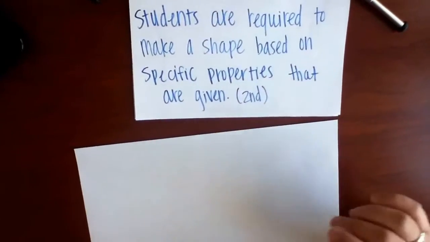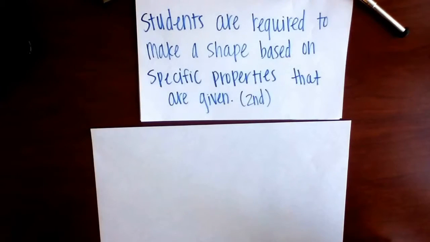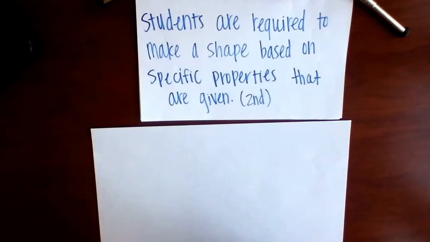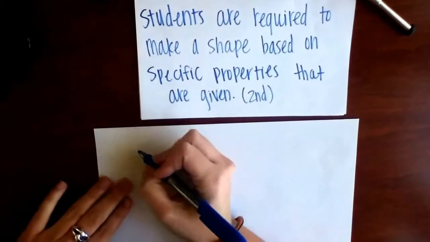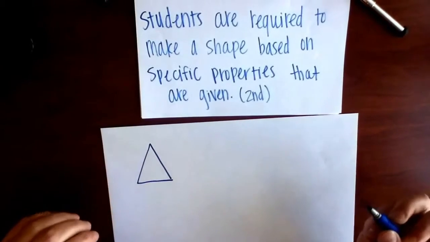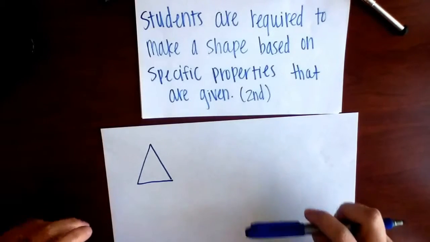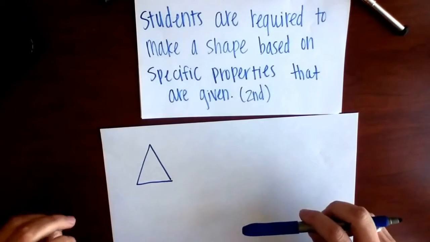The second level we're looking at is analysis. Students are required to make a shape based on specific properties they are given, which is second grade. Students may not be on this level, though, if they have not mastered the level before this. Students need to build a shape that has 3 sides. Say a student drew that. This means they are at level 1 because they know that a property of a triangle is that they have 3 sides.